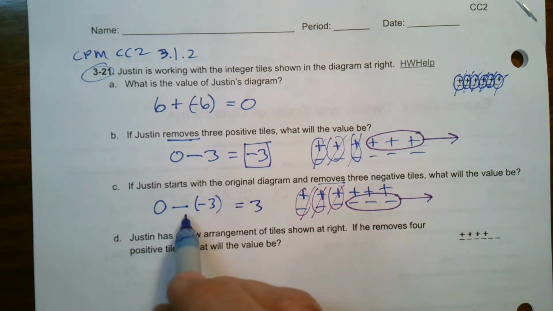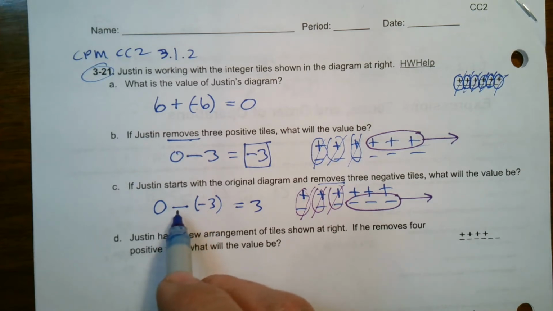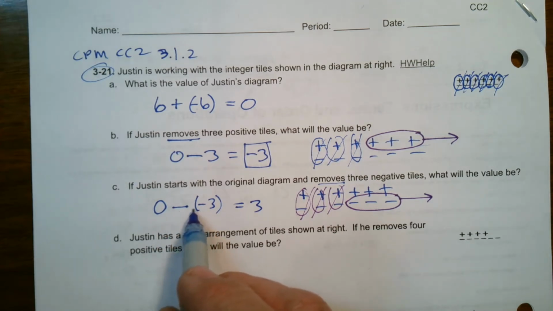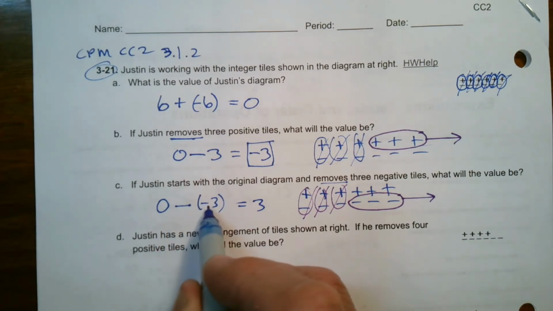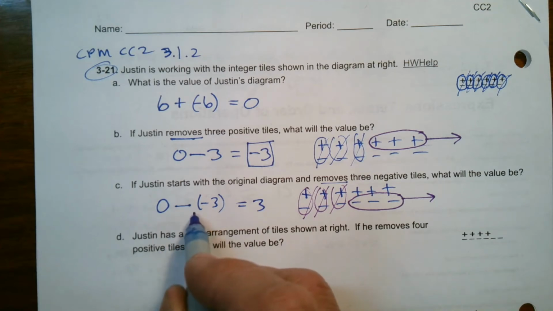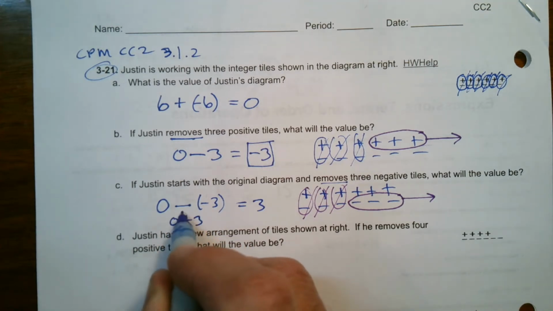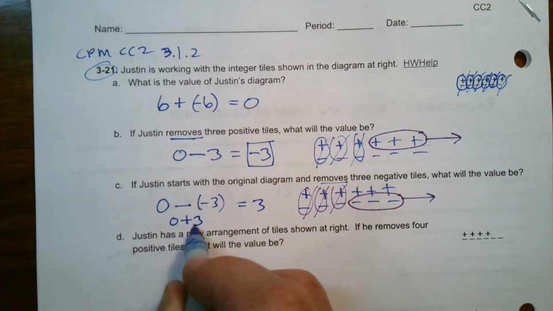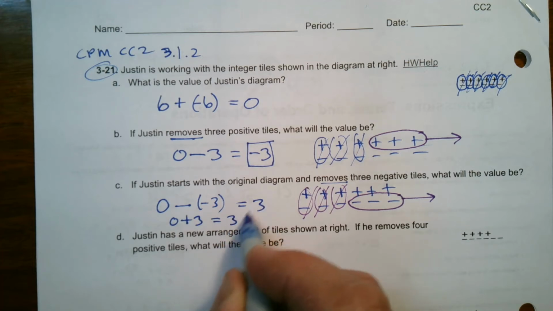Why is that mathematically? Because when you say 0 minus a negative, subtracting a negative is a double negative. It's adding a positive, the opposite. Subtracting a negative really becomes 0 plus 3. Minus a negative is the same thing as adding a positive, add the opposite. So again, the answer is 3.